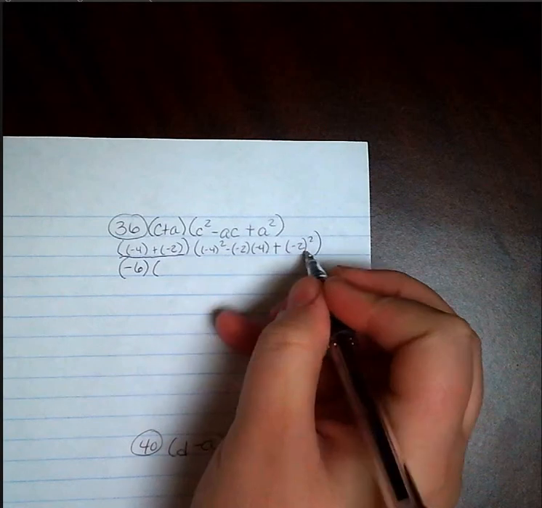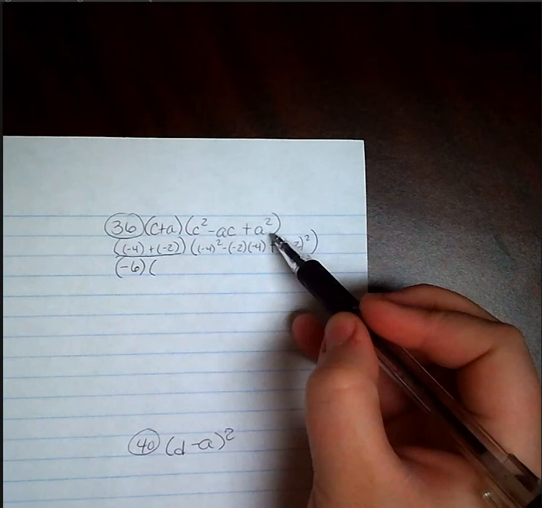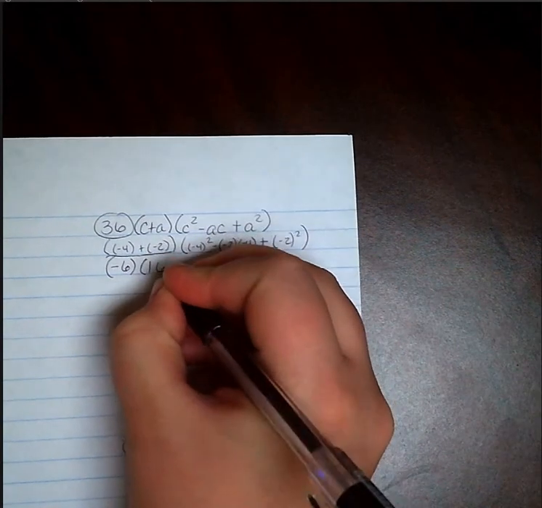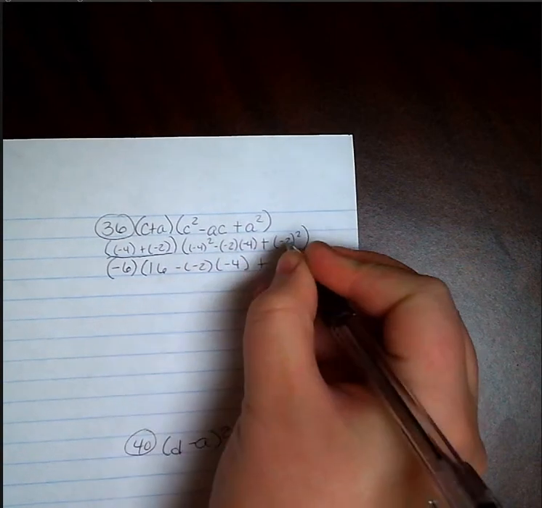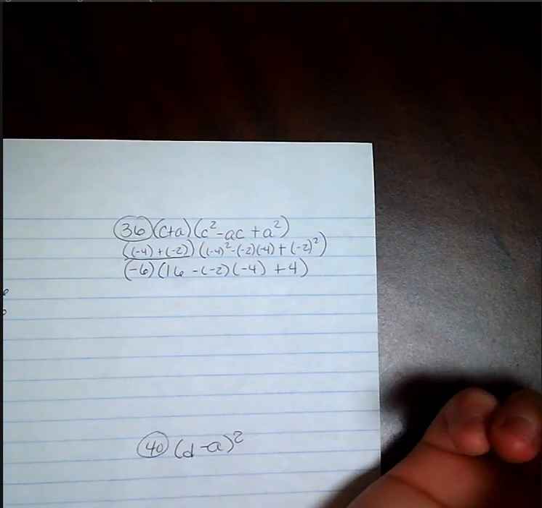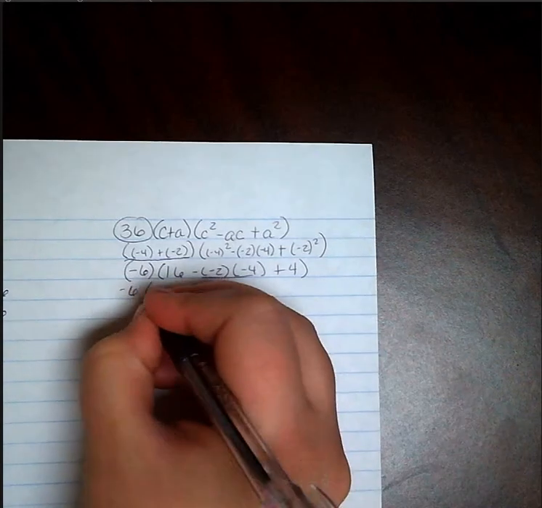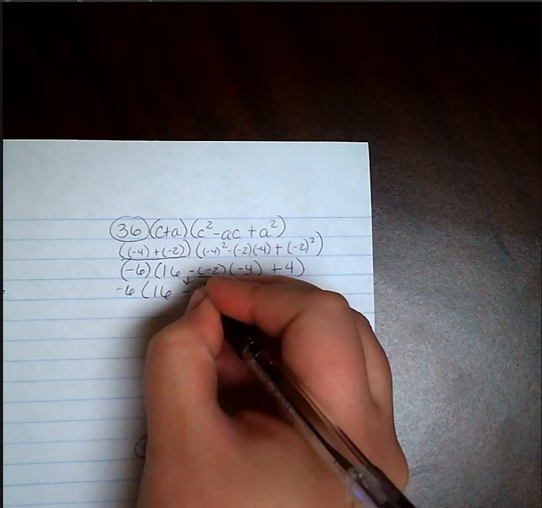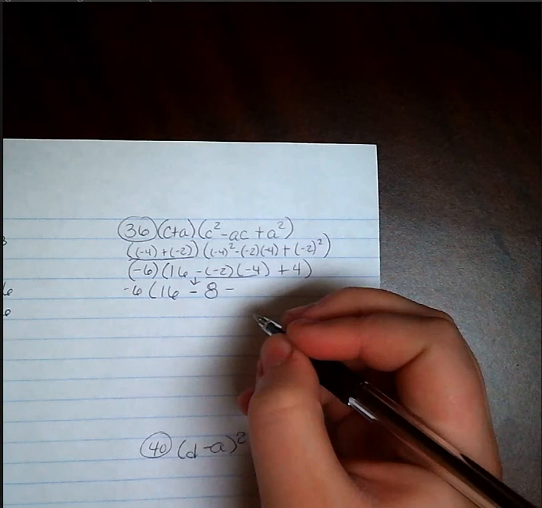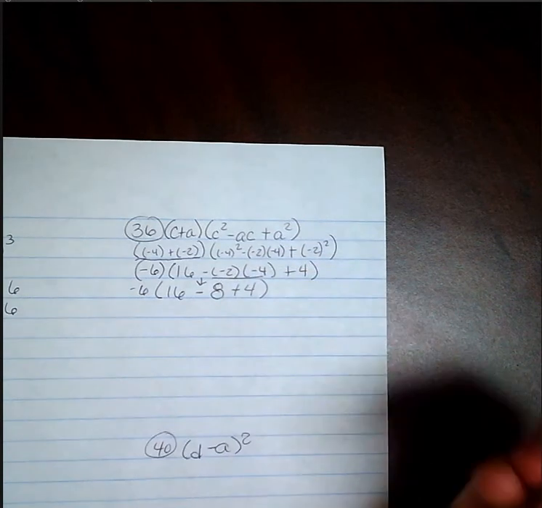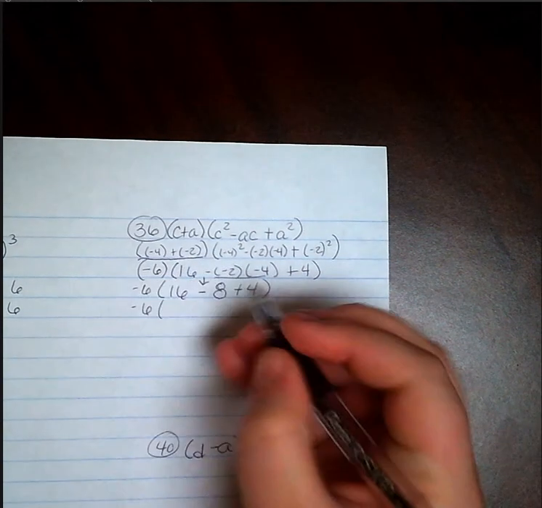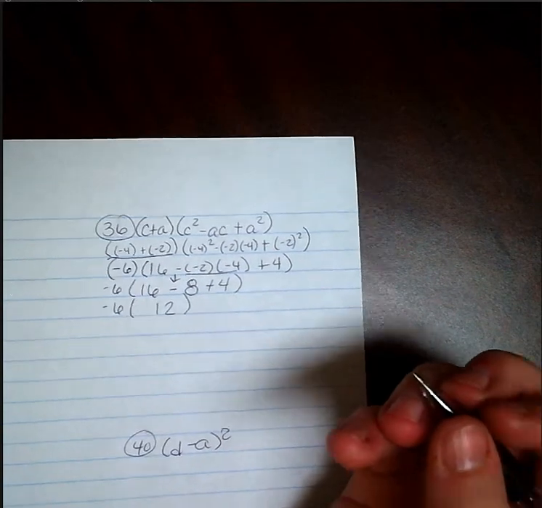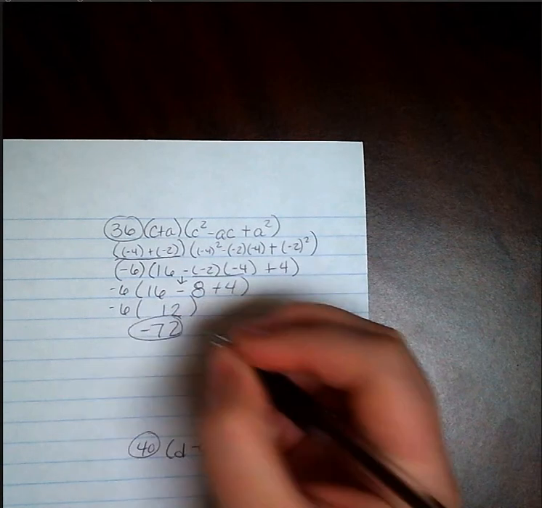Now let's work over here. And it's easier to look at your original problem. You can see you have exponents here. So those are going to come first. So -4 squared is going to give you a 16. And then -2 squared is going to give you a +4. So now we work on the multiplication. So we've got a -2 times a -4 is going to give you a +8. Bring that negative down. Now we can go ahead and combine all of these terms. So 16 minus 8 gives you 8. And 8 plus 4 is 12. So now we have -6 times 12, which gives you a -72.